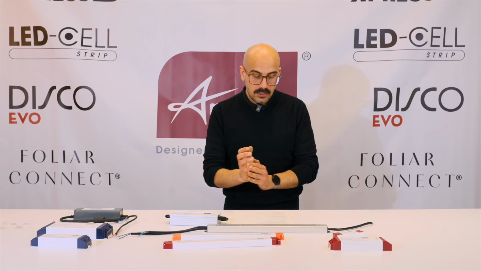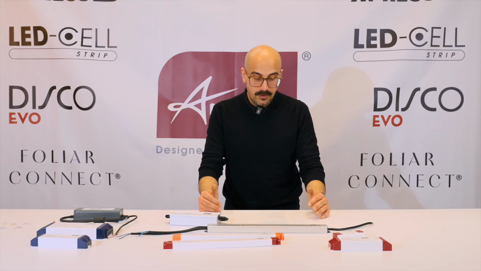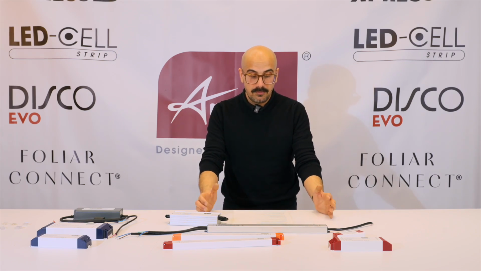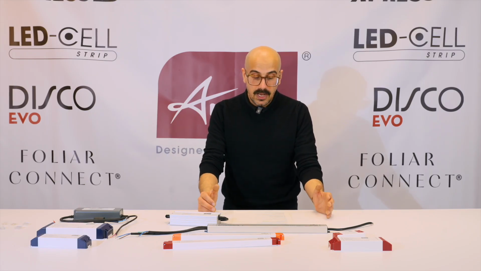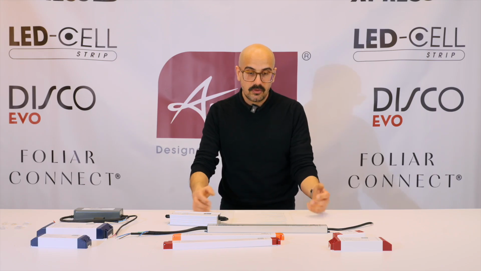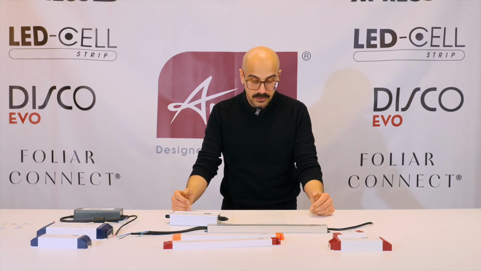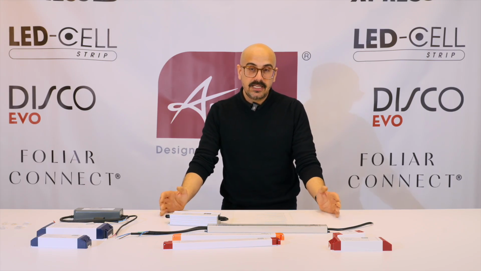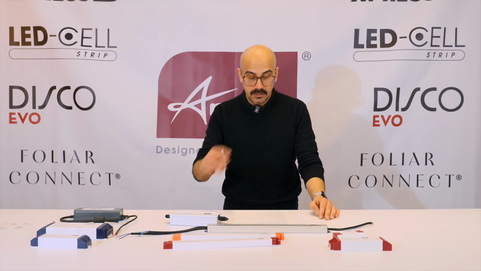One of the case studies could be, for example, a customer who wants to install a media wall in their home and wants an RGBW LED strip to change the color during the day or just for entertainment purposes. They need a length of around 7 meters.